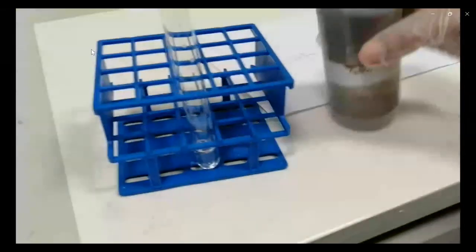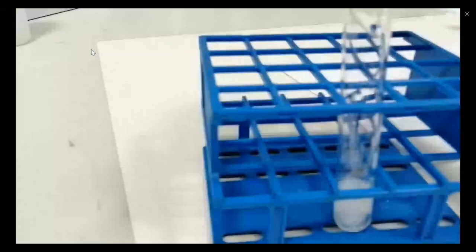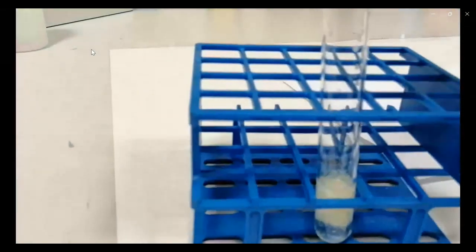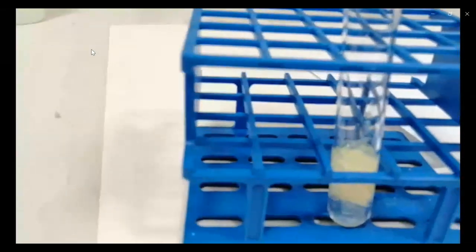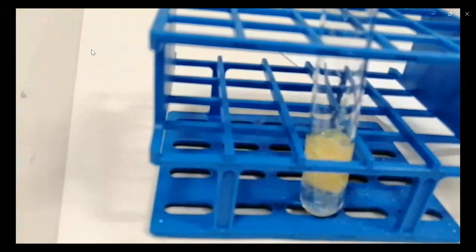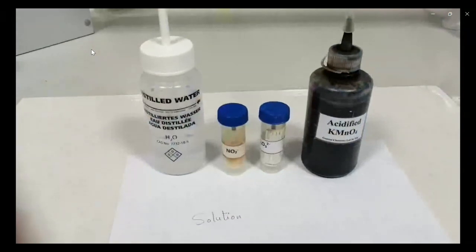You will see a white precipitate, which changes to yellow, to gray, to brown, and you end up with a black precipitate, which is silver sulfide, Ag2S.